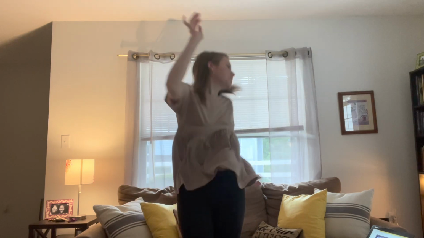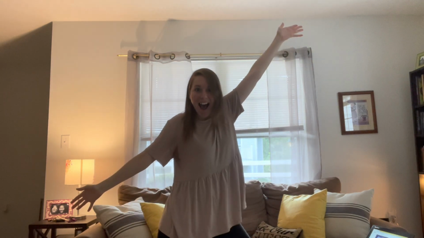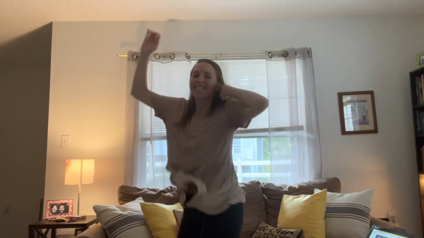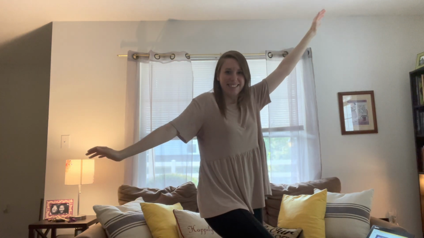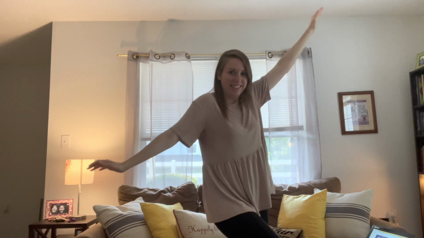Dance any way you want to, dance any way you please, dance any way you want to, but stop when I say freeze. Hold that freeze as quiet as you can, and get ready for the Silly Dance Contest Round 2. Dance any way you want to, dance any way you please, dance any way you want to, but stop when I say freeze. Freeze. Like a statue.